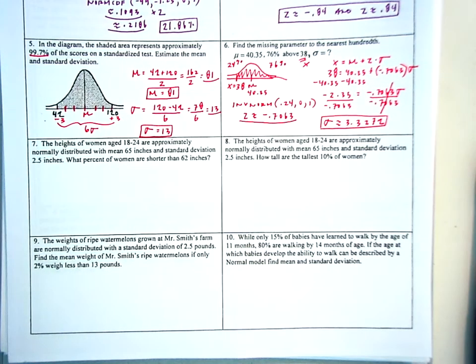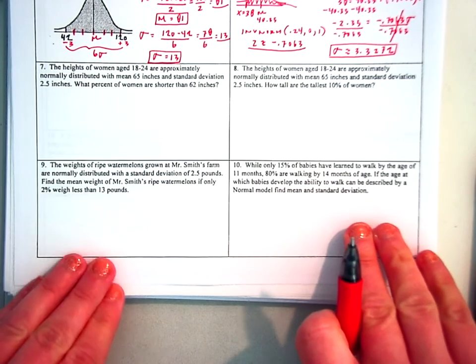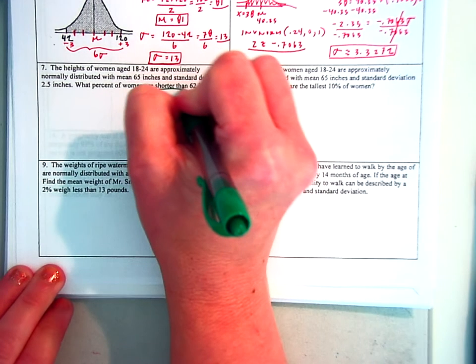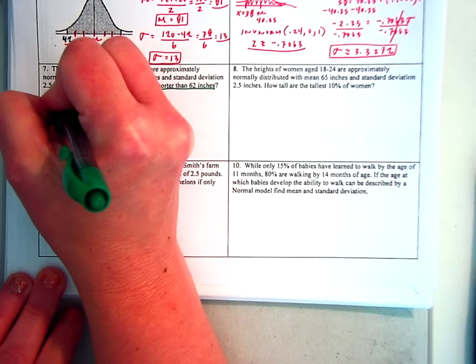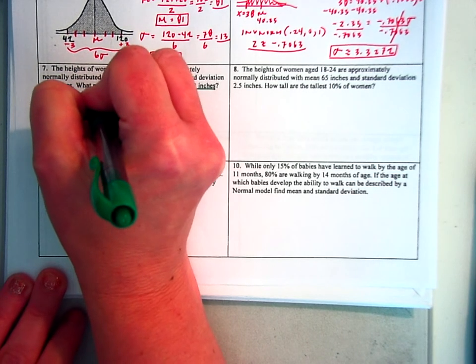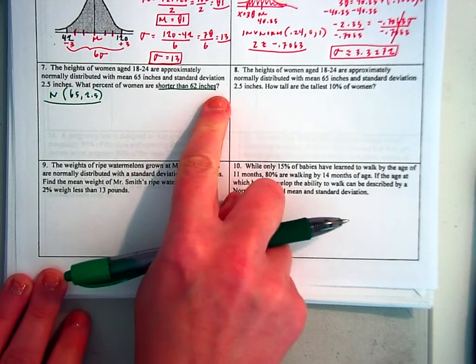Okay, next up. Heights of women aged 18 to 24 are approximately normally distributed with a mean of 65 inches and a standard deviation of 2.5 inches. What percent of women are shorter than 62 inches? Okay, so here I know it's normal. I know that my mean is 65 with a standard deviation of 2.5. We're looking for what percent of women are shorter than 62 inches.